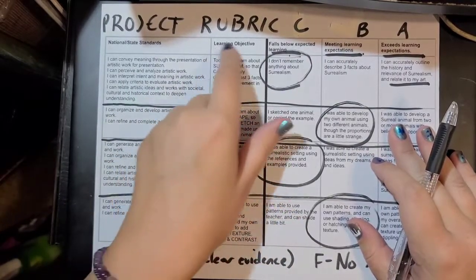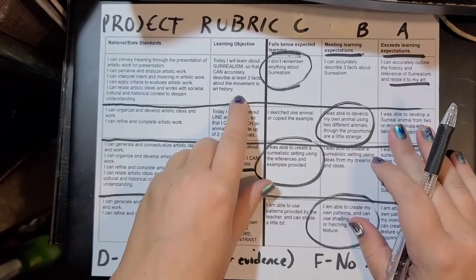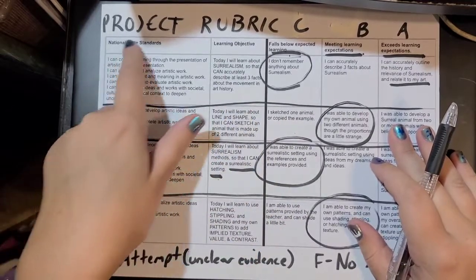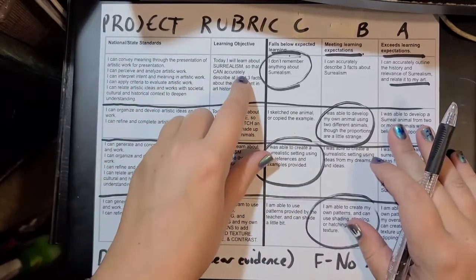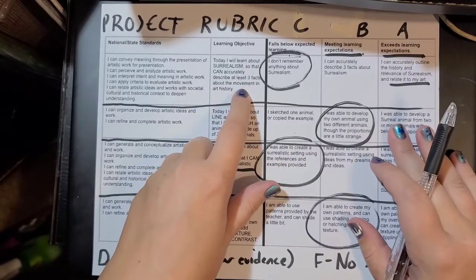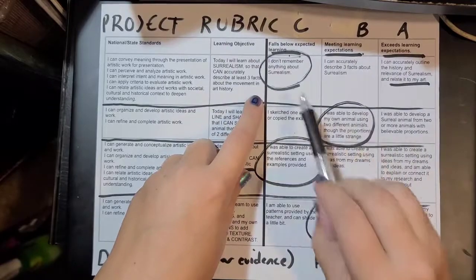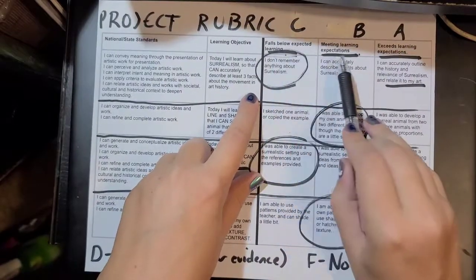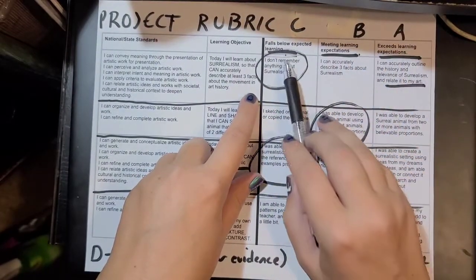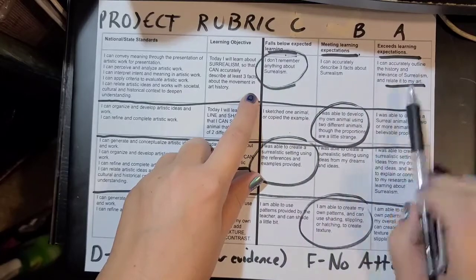The learning objective should relate directly to the project that we've done, and then the national or state standards will relate to the learning objective that we did for our project. Moving over to the right, you have 3 different columns which you will use to grade yourself.